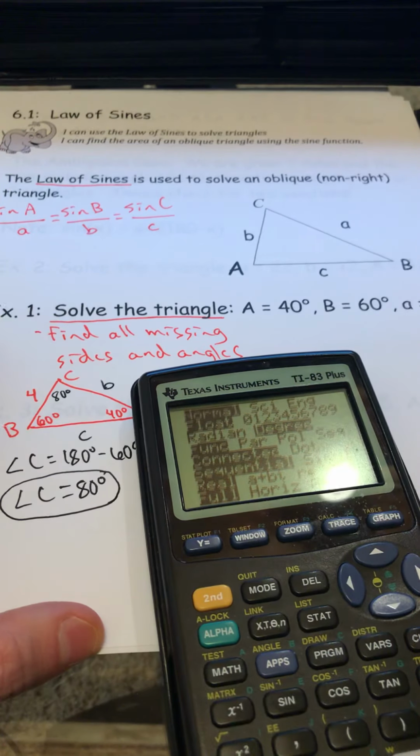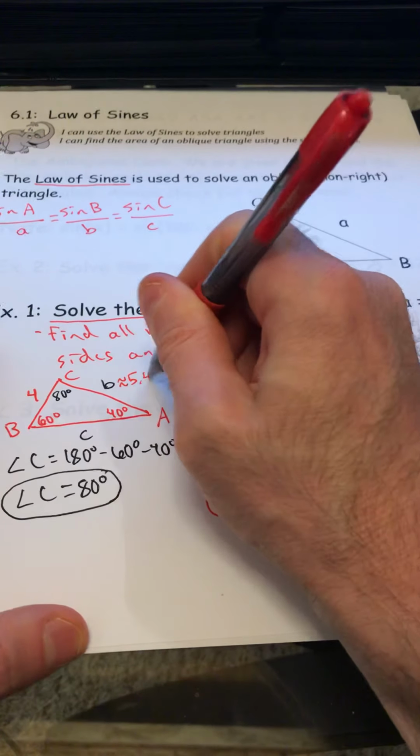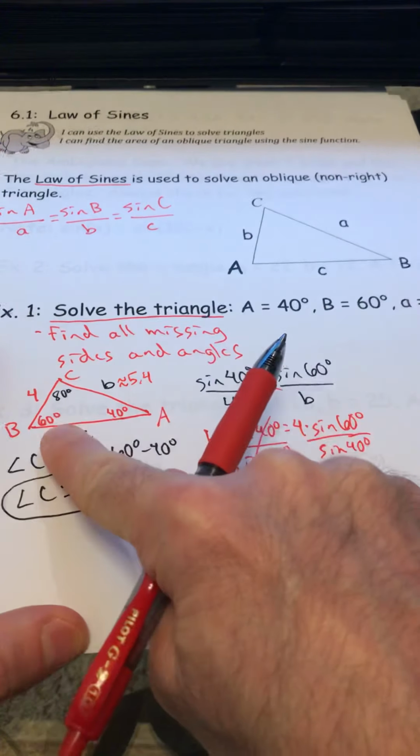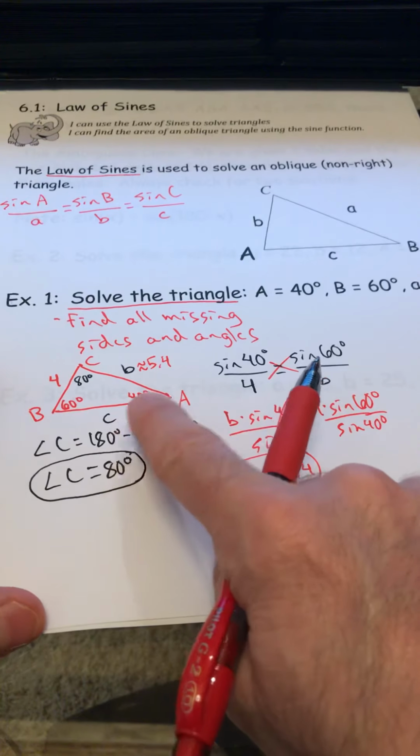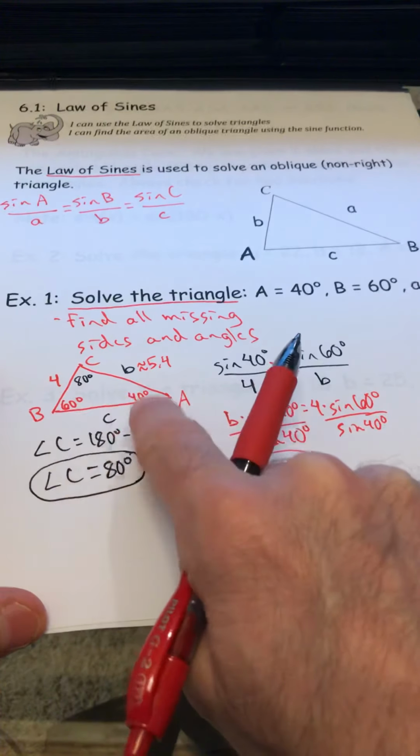Now, one of the other things you can always look at is, as you go, do your answers fit? Well, B is across from an angle that's larger than A, so side B should be larger than 4, which it is. So we've got angle C, side B. Now all that's left is side C. As far as doing this, I realize you do now have two options as far as angles that you could use.